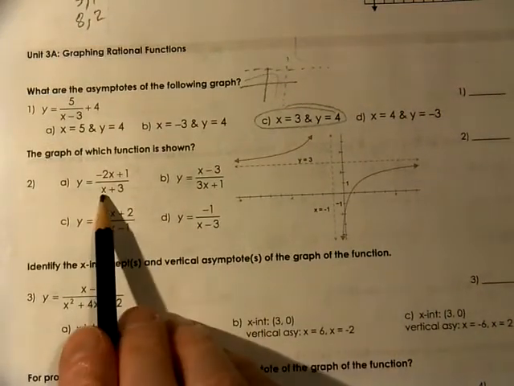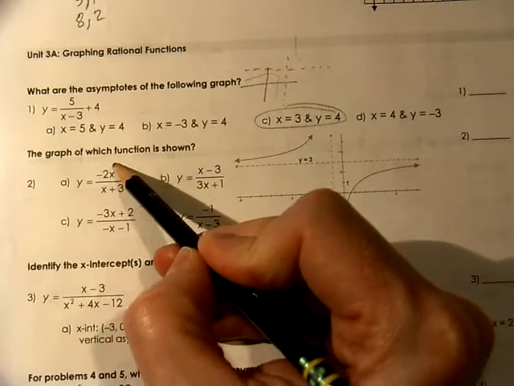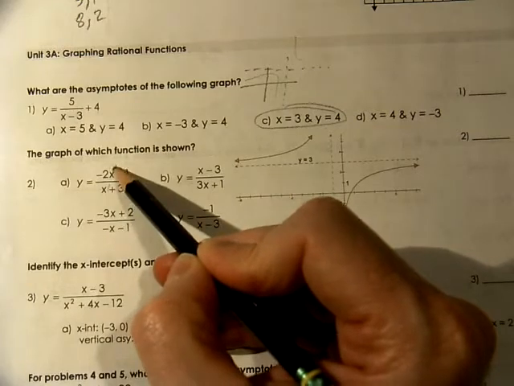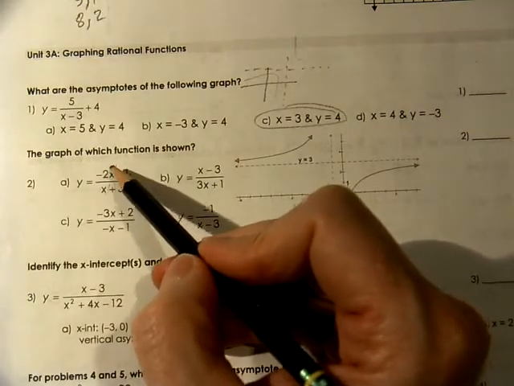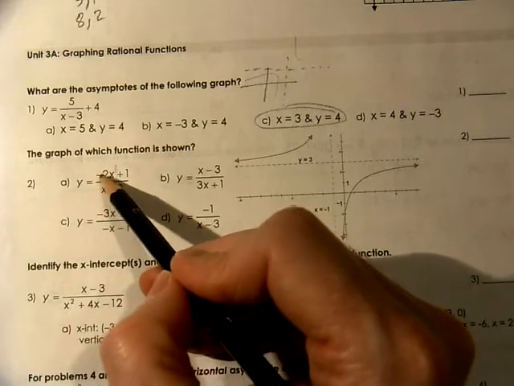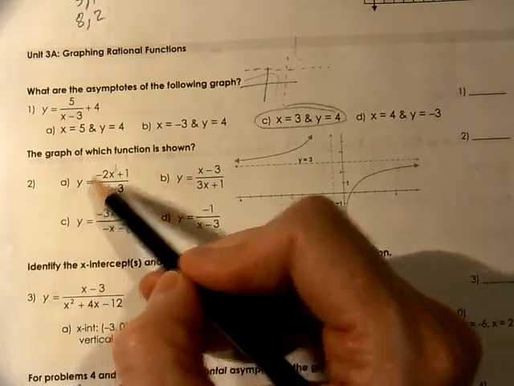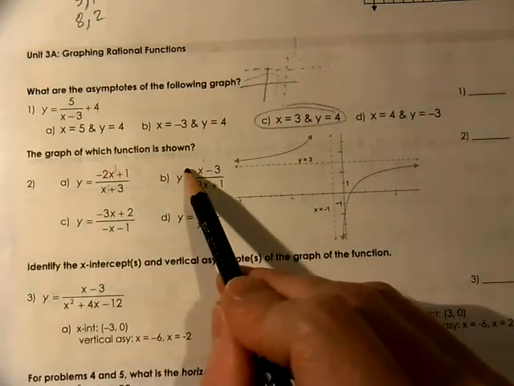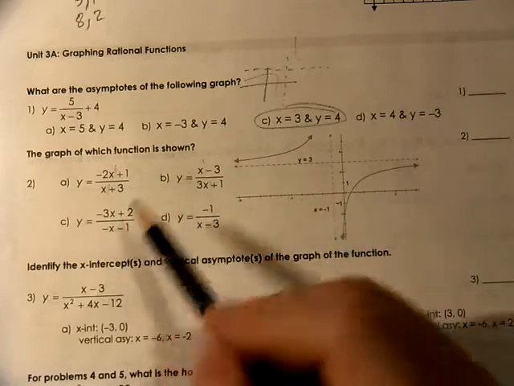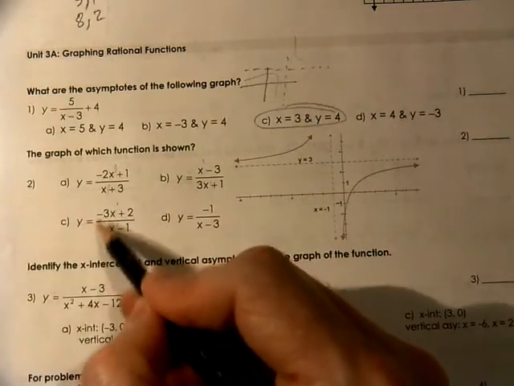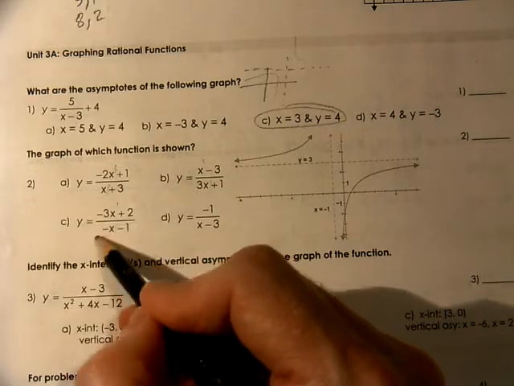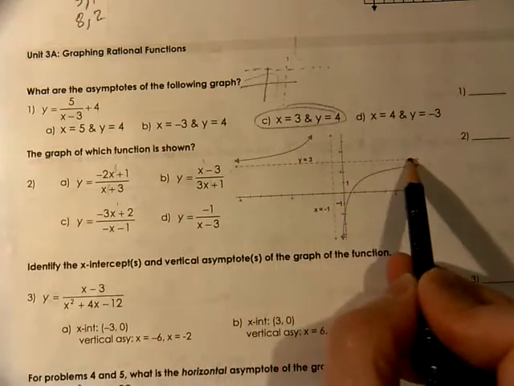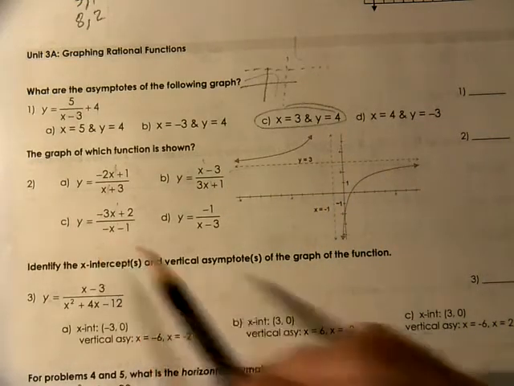The equation that we're looking for, we see that when the x's have the same degree or the same exponent, the horizontal asymptote is the ratio of the leading coefficients. So it's not -2, so that's not the equation. The degrees are the same, so it's not 1/3. The degrees are the same, so you use the leading coefficients, -3 over -1, which is 3. That's exactly where it's at. Horizontal asymptote uses the leading coefficients.